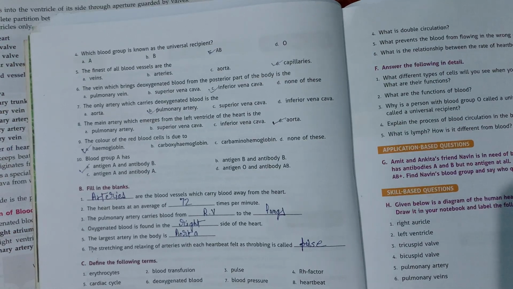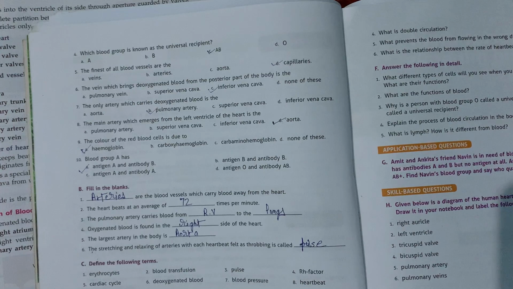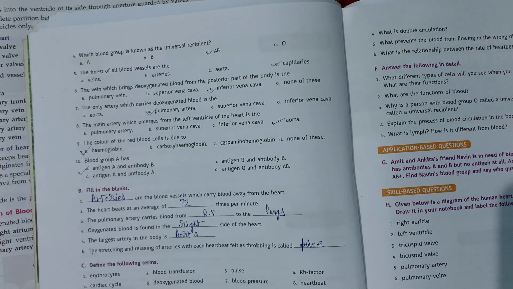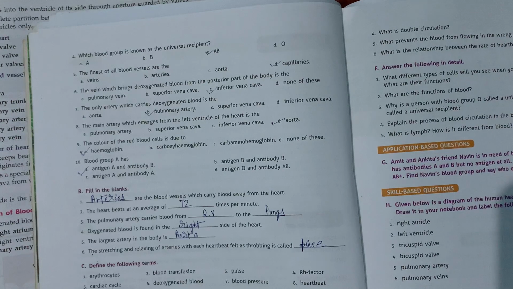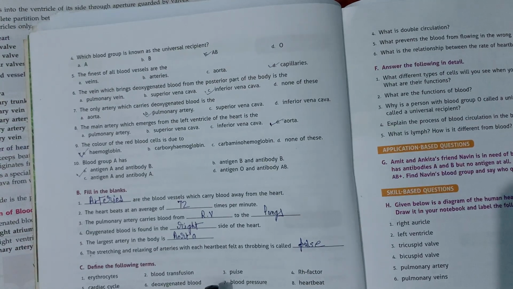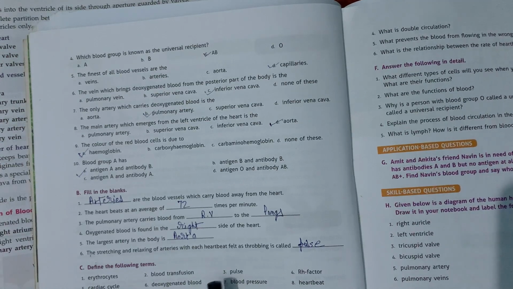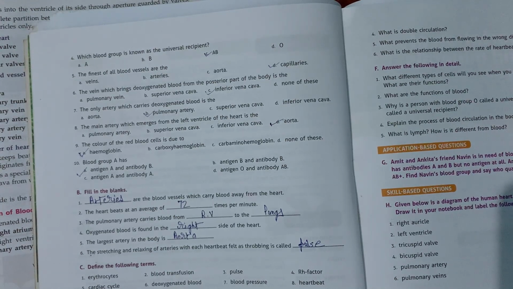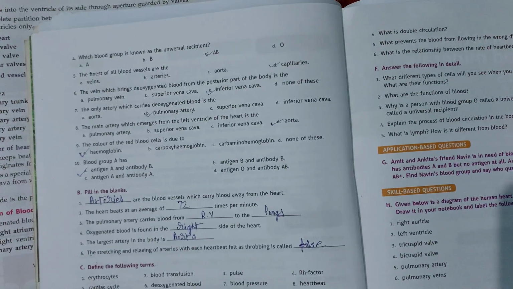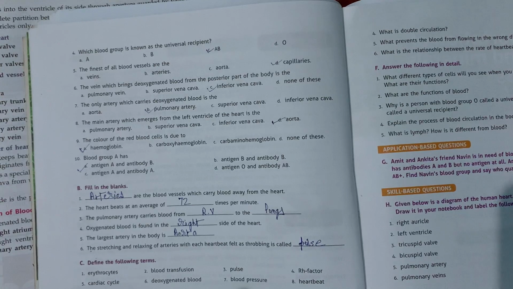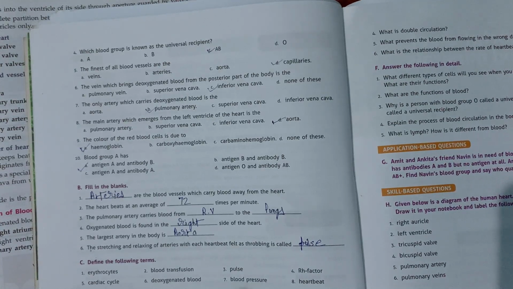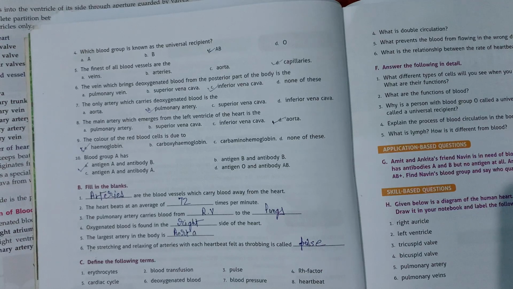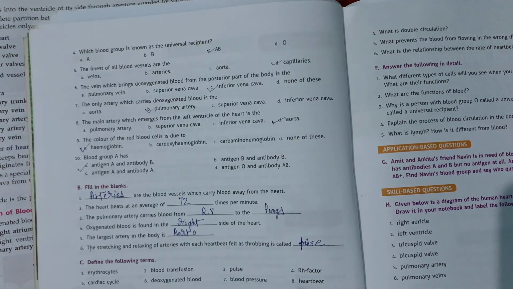Right? Cardiac cycle. The relaxation phase of the heart is called diastole and the contraction phase of the heart is called systole. Both these phases occur in a rhythmic manner, one after another, and together that is known as cardiac cycle, right? Deoxygenated blood is the blood which carries carbon dioxide. Blood pressure is the pressure exerted by the blood so that it can flow properly in the arteries. Heartbeat is the continuous throbbing of the heart.